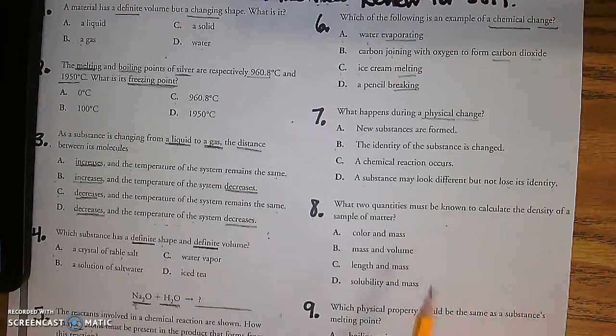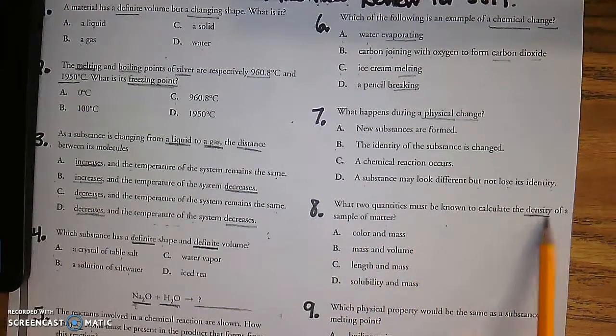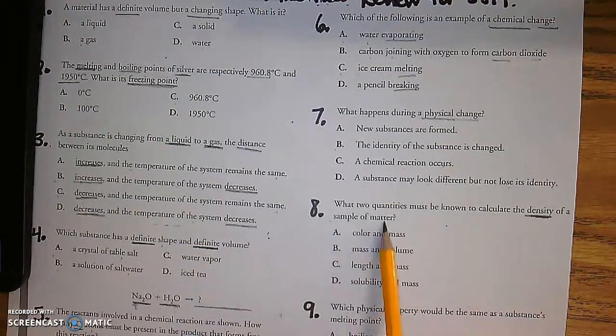Number 8, what two quantities must be known to calculate the density of a sample of matter? A, color and mass, B, mass and volume, C, length and mass, or D, solubility and mass. Notice that mass is in every one of these, so we know that mass is one, but what's the other?